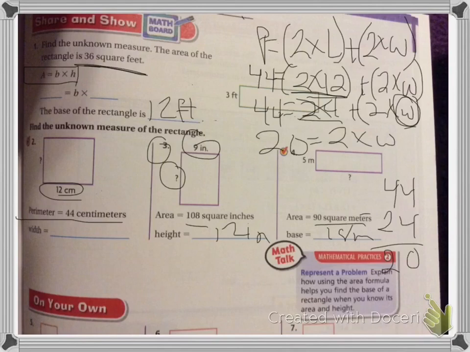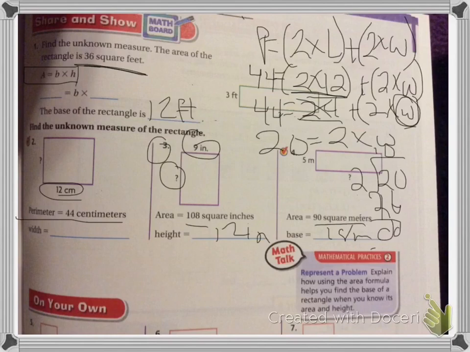However, if that does not occur to you, you can do your long division. Do 20 divided by 2. 2 goes into 2 one time. Drop your 0. 2 goes into 0 0 times. So 10 would be our answer there for our missing length. Now to check my work, 10, what are we doing for a label here? Centimeters.